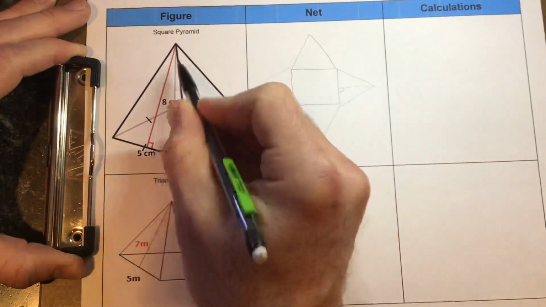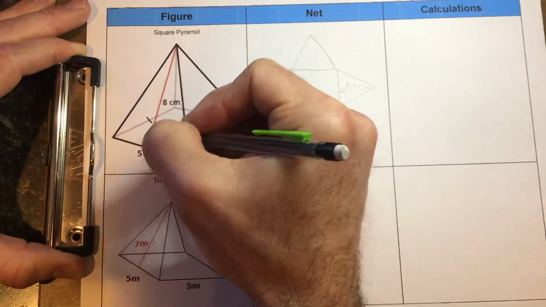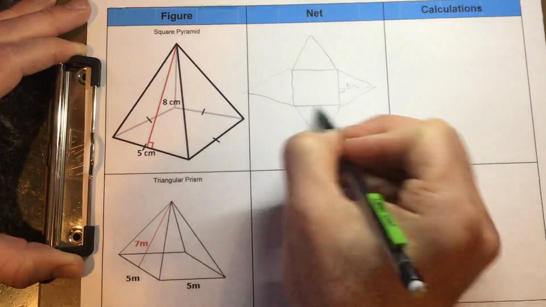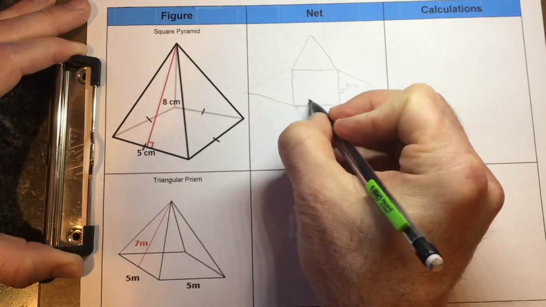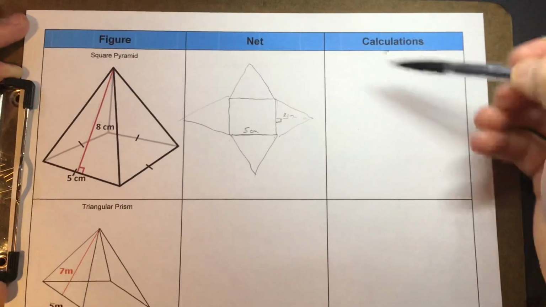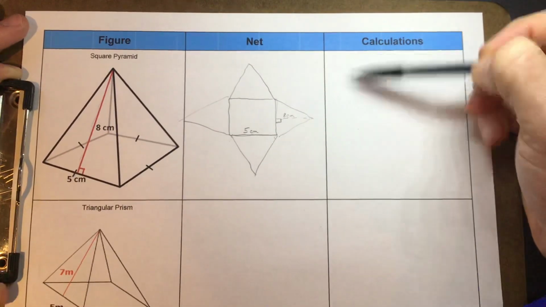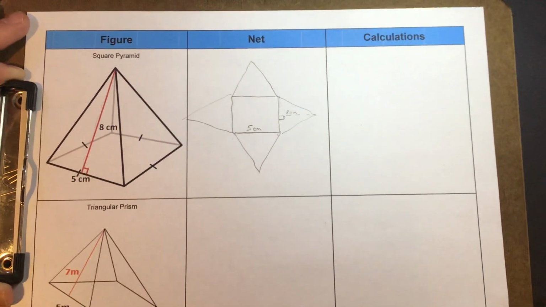When you start labeling your pieces, you know that this is 8 centimeters because it's showing that is our slant height, and you know that any one of these side lengths is 5 centimeters. So you could label as many of them as you want, and then go ahead and get back to your calculations of the area for the triangles and the area for the square base, and then add them all together.